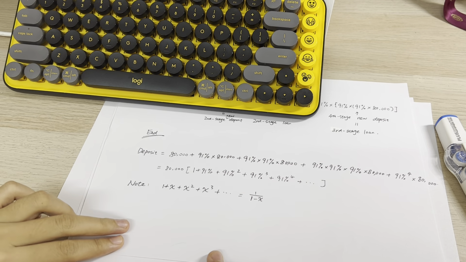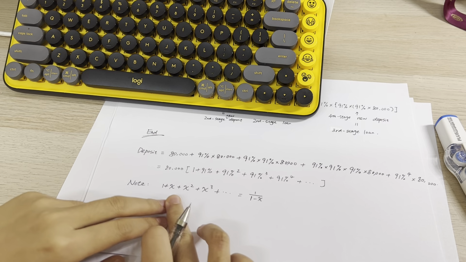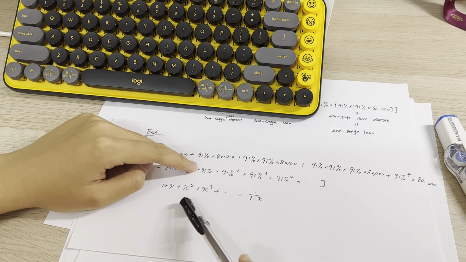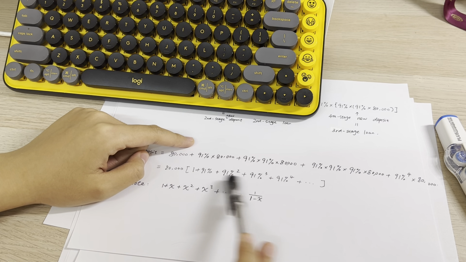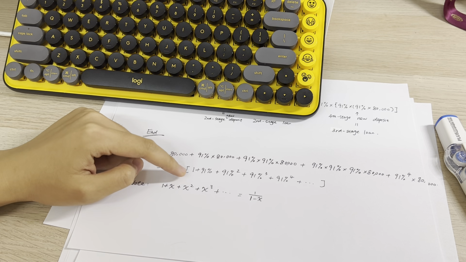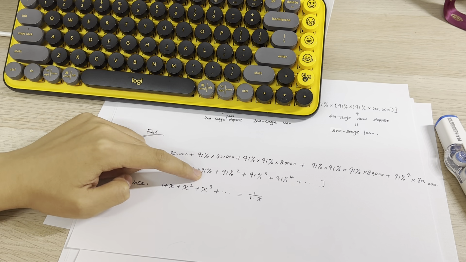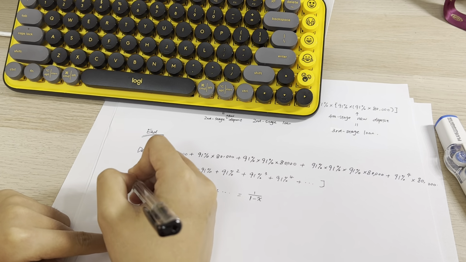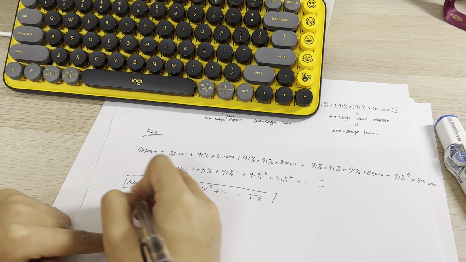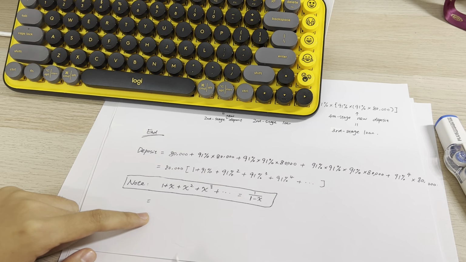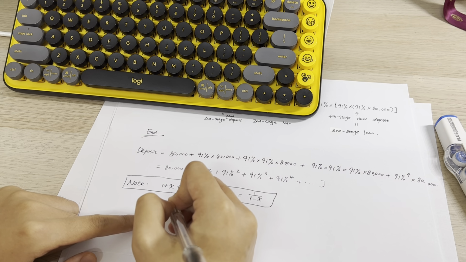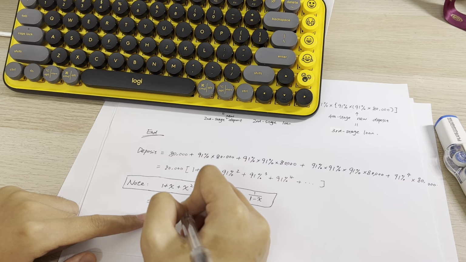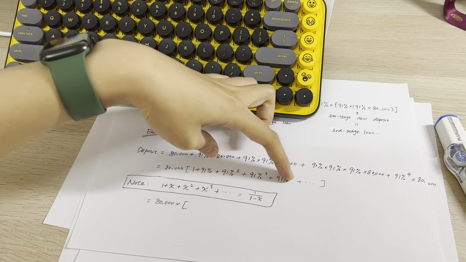Then, given this formula, you can see how to solve for this calculation. Actually, you just set x equal to 91%, right? So we can see it's just 80,000 times, what is this?